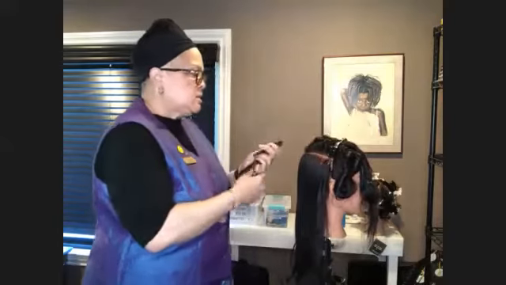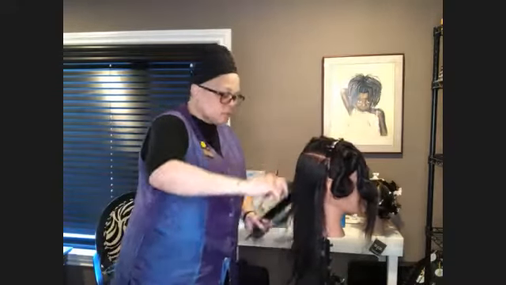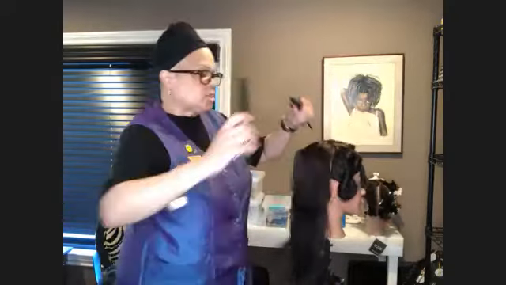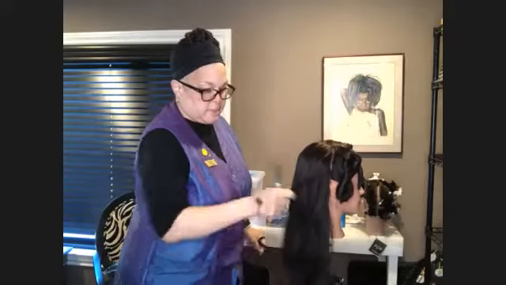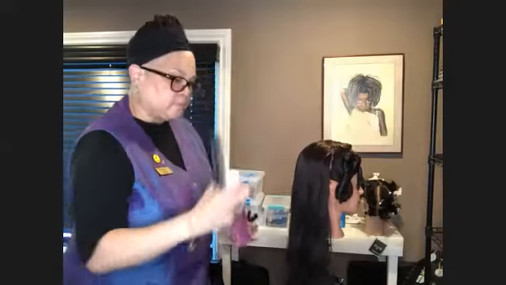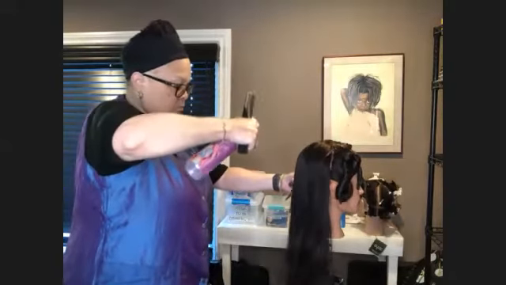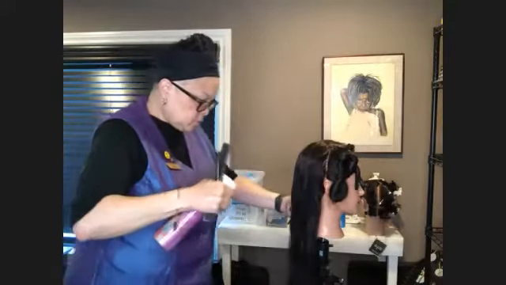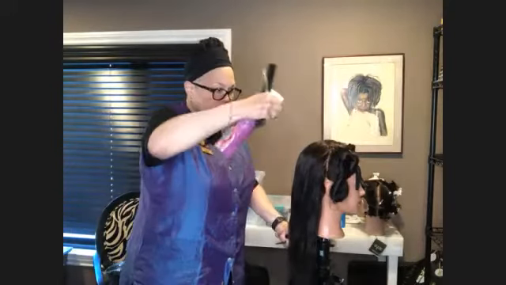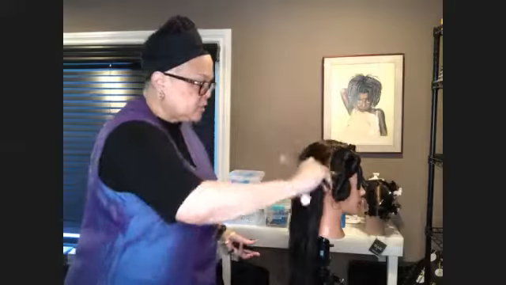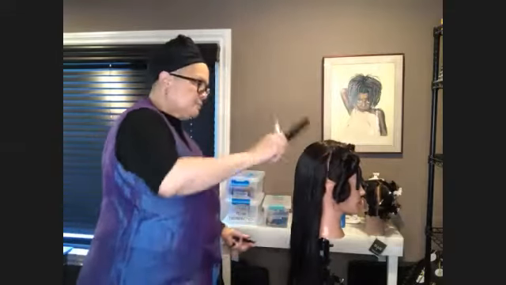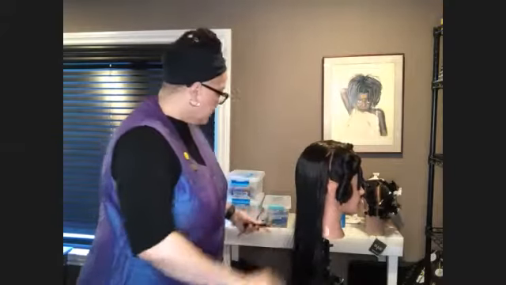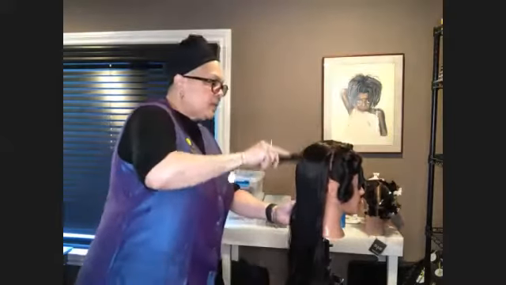Okay, so I know that this hair is getting thinner as we go up. I'm going to go ahead and take this last section, bring it down. Try not to put your comb down while you're doing different things. The more you put your comb down, the longer it's going to take you to finish a haircut. You want to make sure that you practice not putting your comb down.